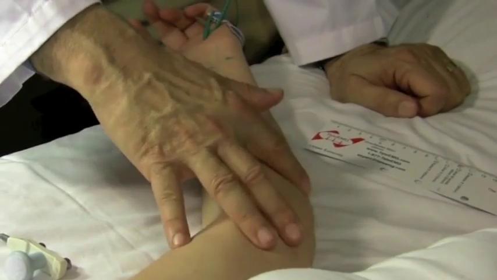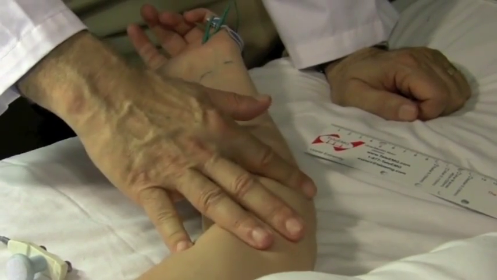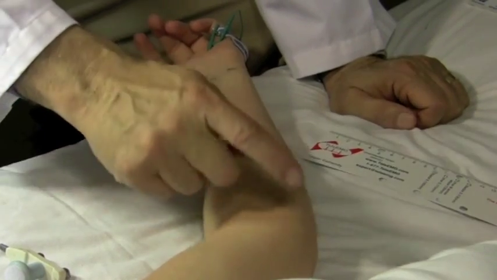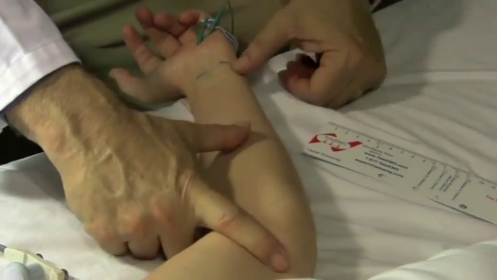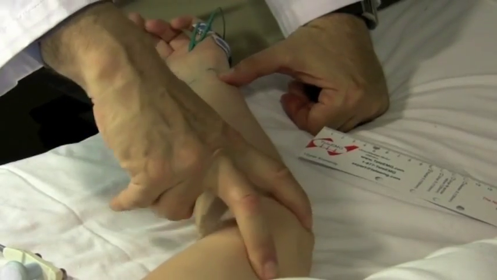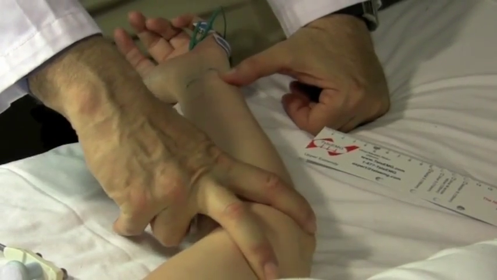But if the nerve is not completely severed or not completely damaged, if I stimulate from here to here, it's going to be okay. It's when I stimulate from here to here that the nerve is going to go through the elbow and be slowed. So that allows me to localize the nerve lesion at the elbow, essentially.